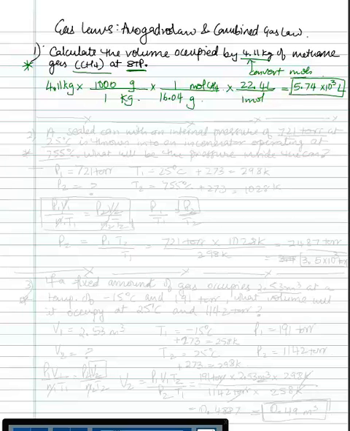Again, keep it simple. All you need to do is find the moles, and once you have the moles at STP, the molar volume is 22.4 liters of gas. All right, now what we're going to do is go on to the combined gas law and start doing some problems here.